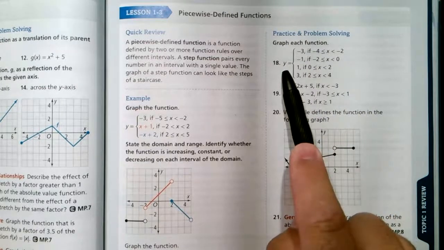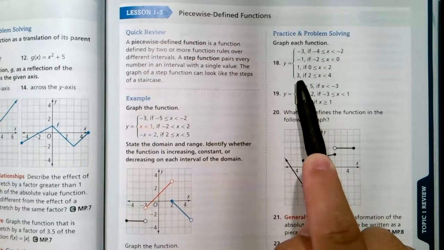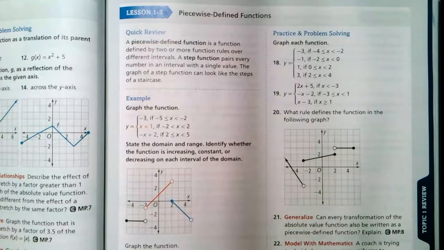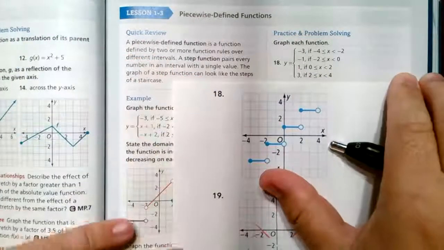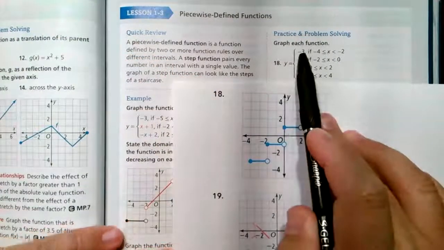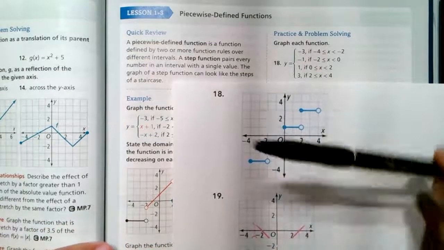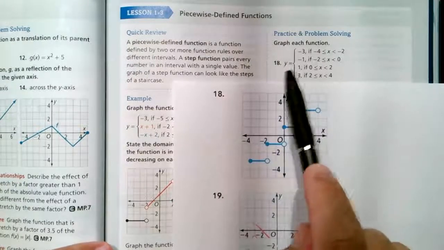So graph that function. What's its domain? What's its range? Increasing, constant, decreasing, right? That's everything that we've talked about so far, I think, in lesson 1.1. So graph each function. This is an example of a step function right here. So you'll notice that it's always y equals a number, y equals a number, y equals a number, y equals a number. Okay, so this is a step function. Let me see if I can get my graph. Number 18.